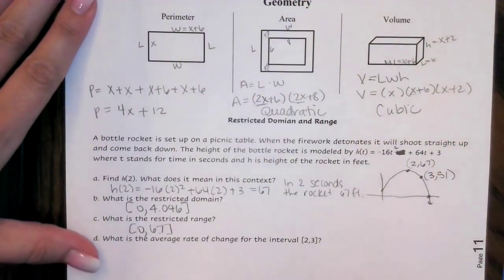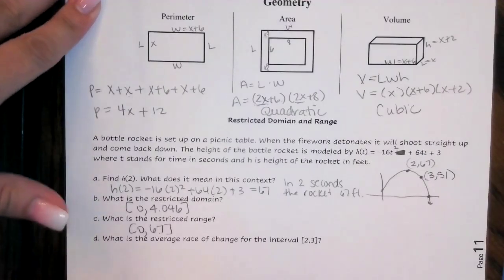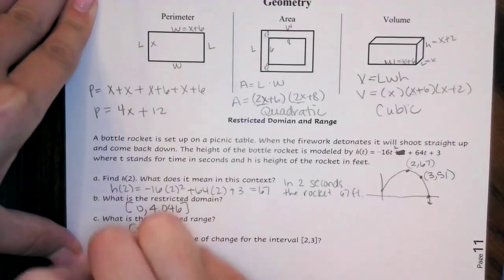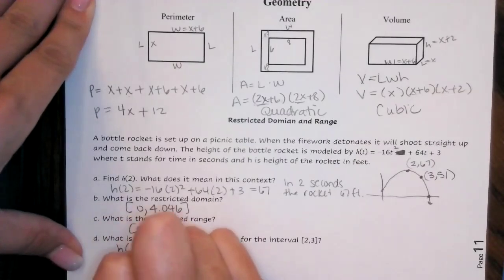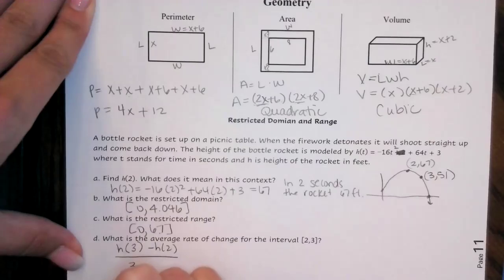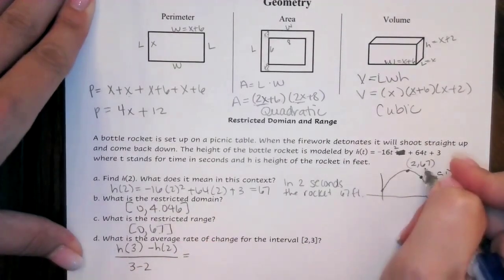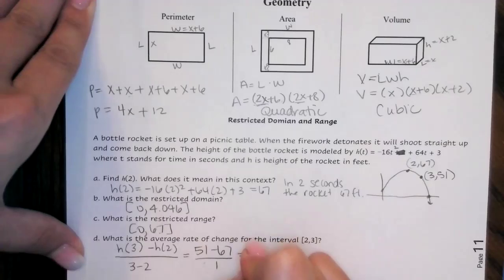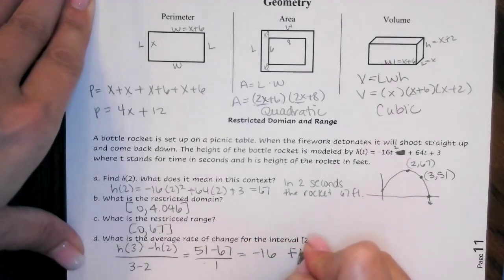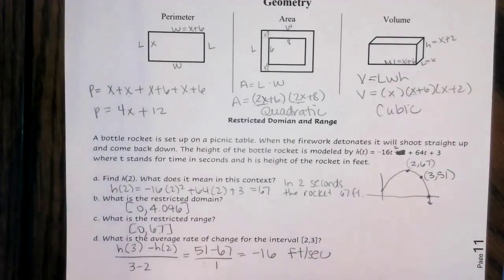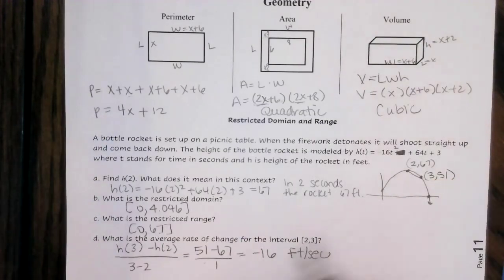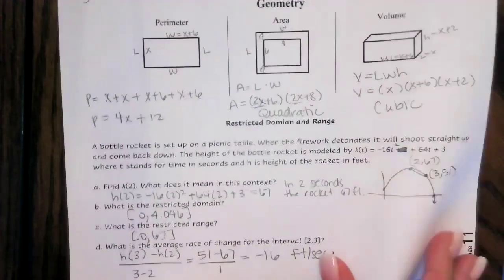All right, when we calculate the average rate of change, remember that is the difference in your y's over the difference in your x's. So I need H, sorry, I said F, that's H. H of 3 minus H of 2 over 3 minus 2. And so H of 3 we said was 51 minus 67 over 1. And so that's negative 16 feet per second. So that would be our average rate of change from these 2 points right here. It's negative. We can see that our graph is decreasing right there, so that's why it's negative.